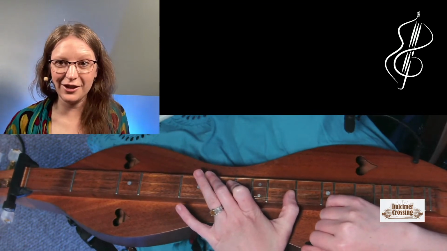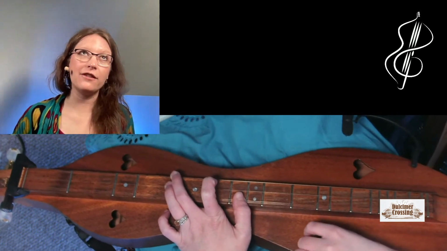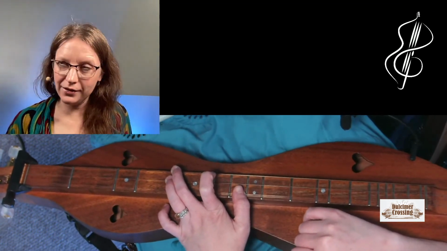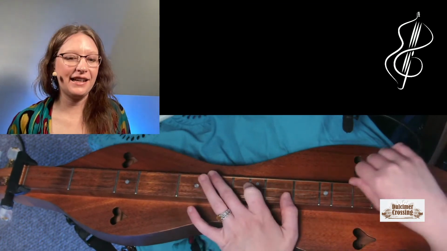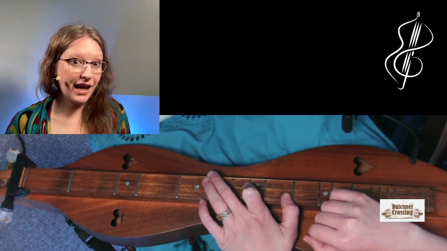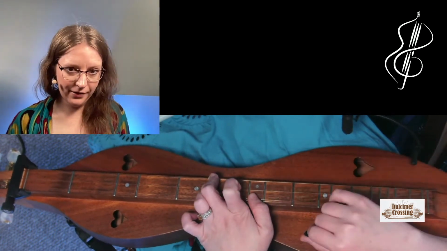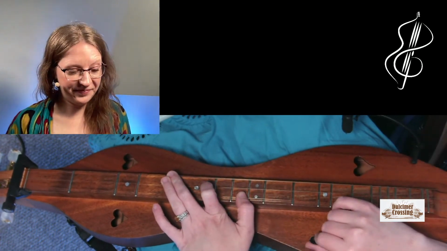Shoo, that's a lot of letters in a row, isn't it? And in A, my 1, 4, and 5 chords, that is the major ones, will be A and D and E. So I have these major chords, and then in the key of A, my minor chords are B minor, C sharp minor, and F sharp minor.